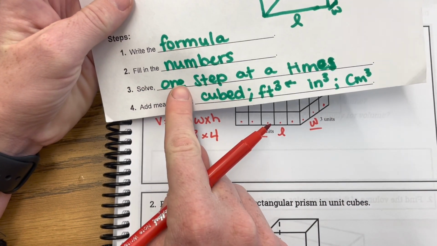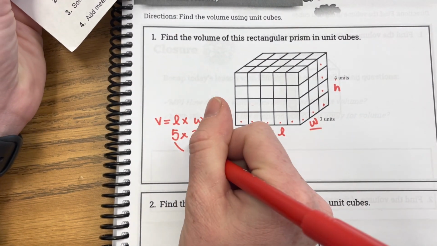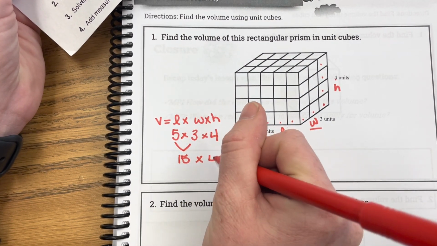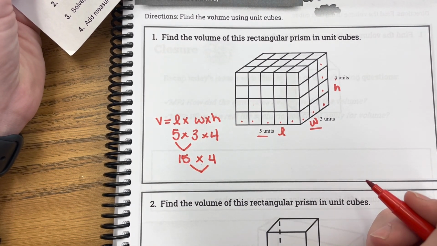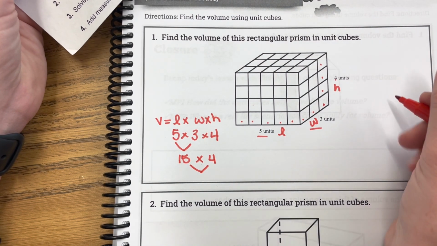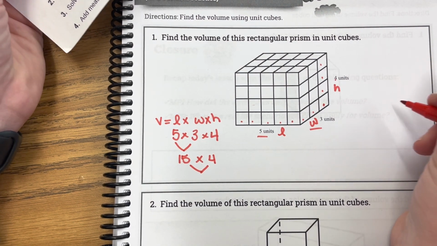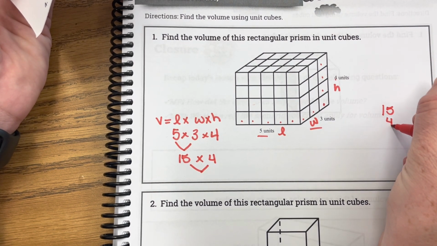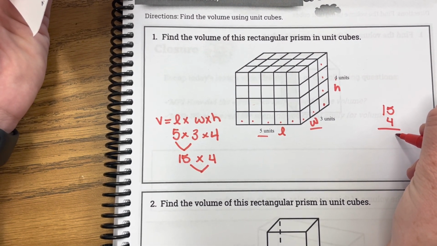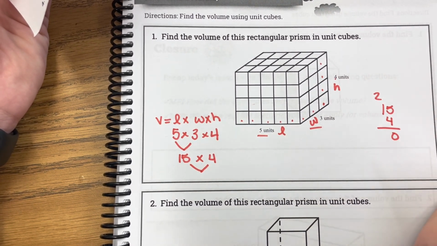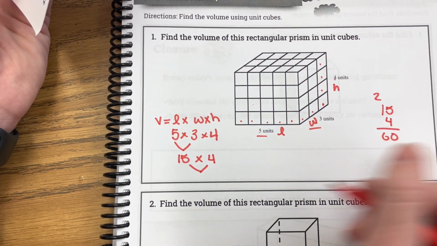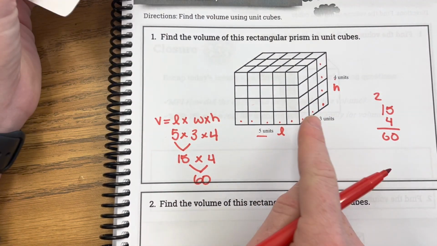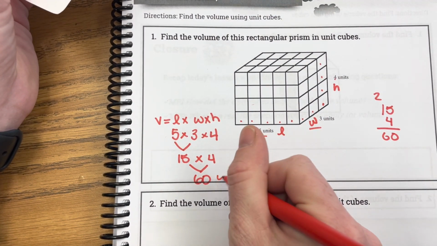Now I'm going to solve one step at a time. 5 times 3 is 15, and then times 4. 15 times 4, I know 15 plus 15 is 30. 30 times 2 would be 60, but I'm going to show it off to the side. 15 times 4, 4 times 5 is 20. 4 times 1 is 4, plus 2 is 6, so I get 60. And then last step, add measurements cubed. So units cubed.